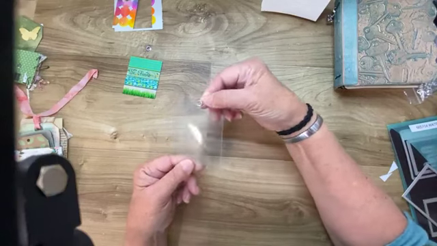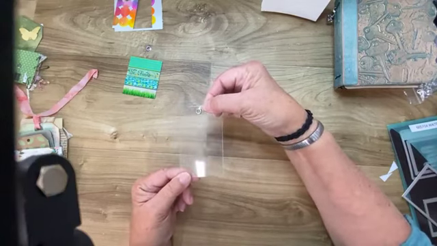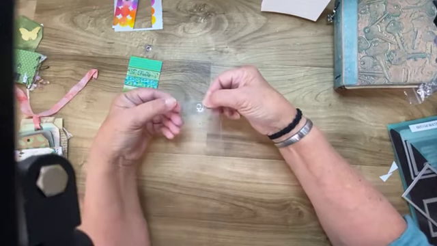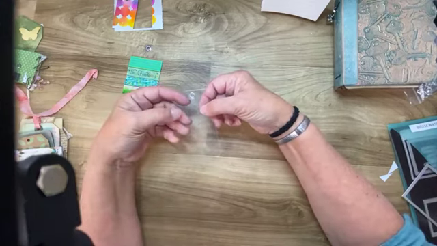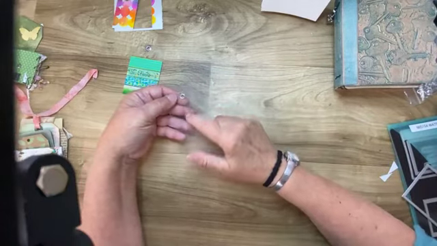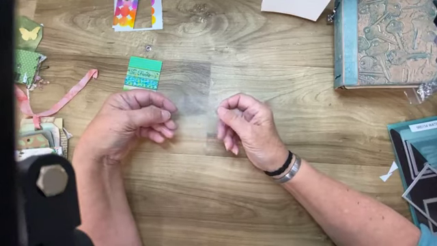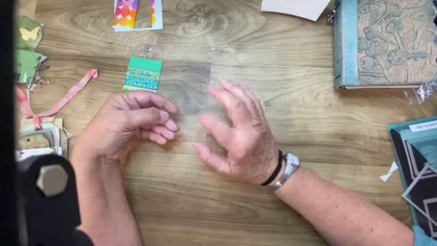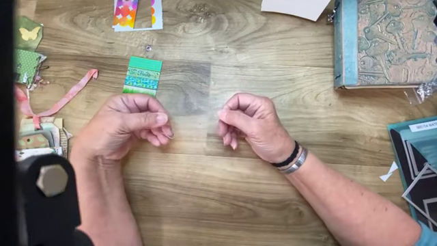Number two is to use this as a palette. And I thought that was a really cool idea because, as you know, I've been doing a little watercolor lately, and maybe you want to blend your colors on here, or even use markers, or what else could you use on here?